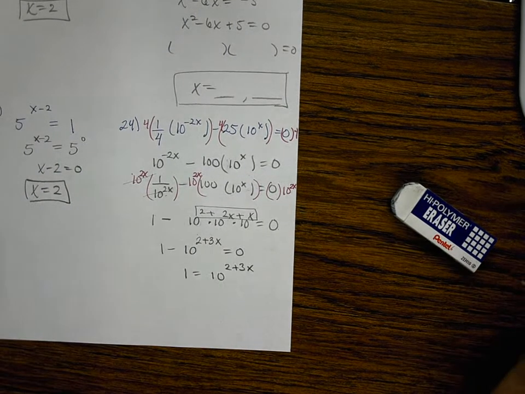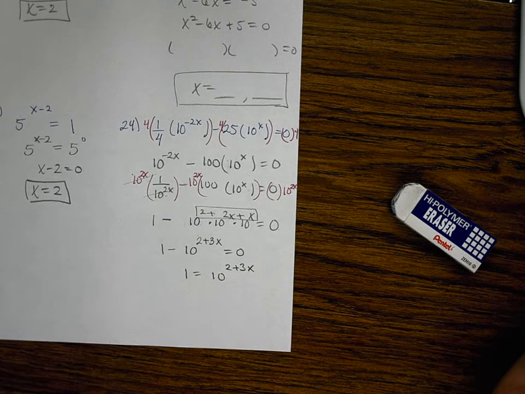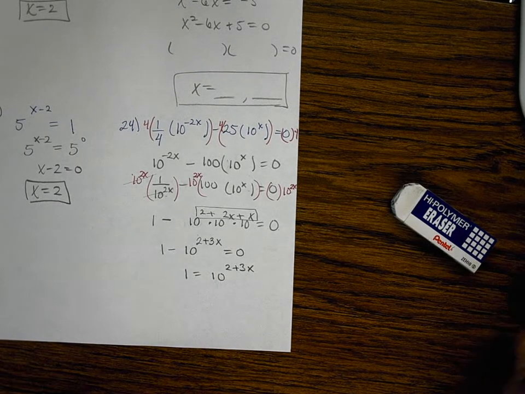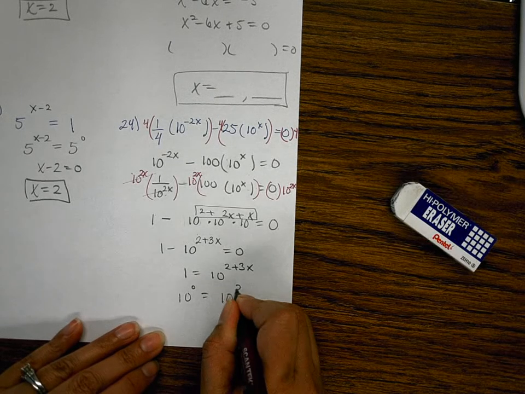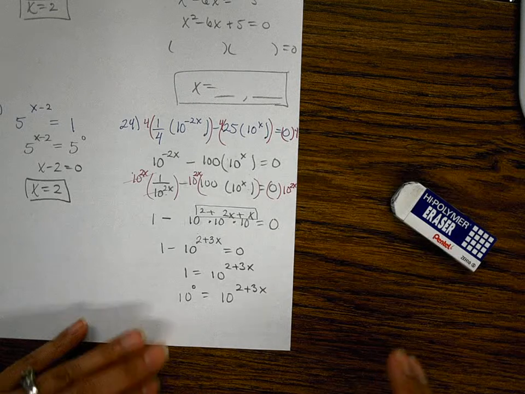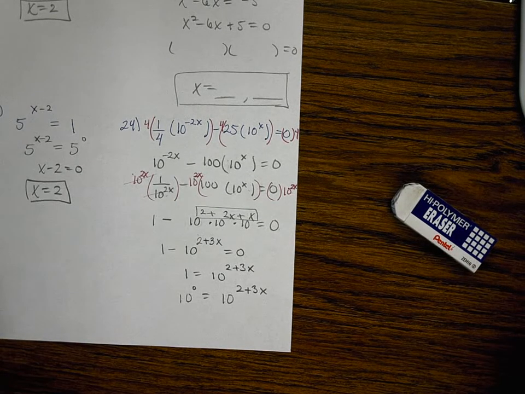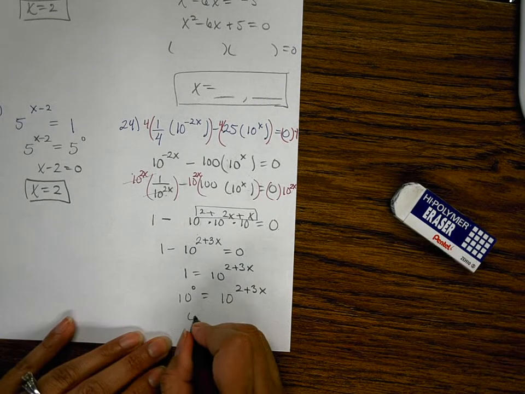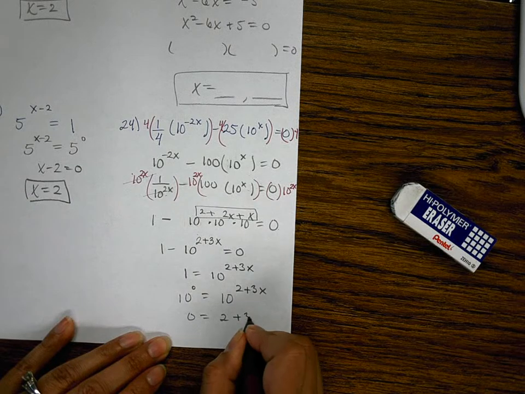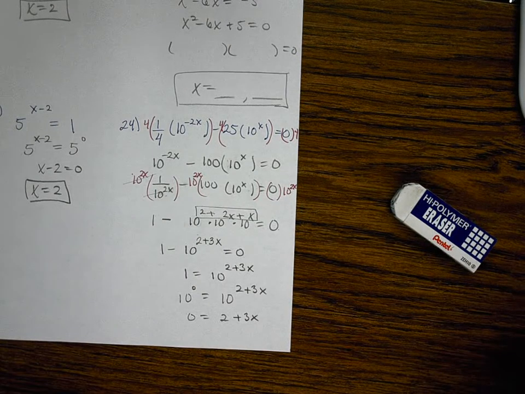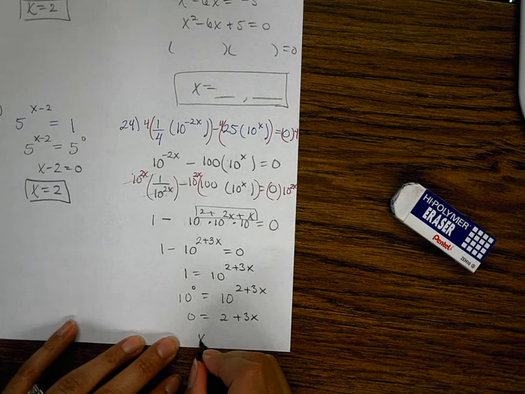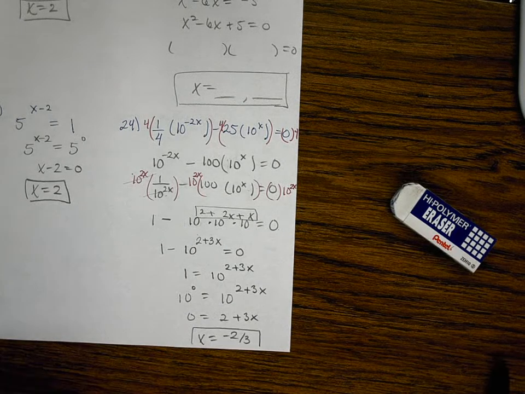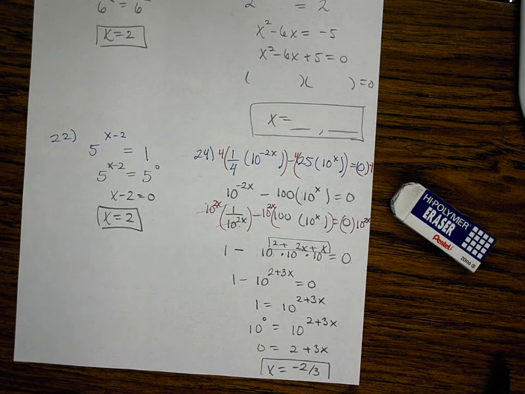And kind of like number 22, I want to get this to a base of 10. 10 raised to what power is 1? And now that we have them to the same base, 1 on each side, we can drop them and set them equal. Subtract the 2, divide the 3, you get negative 2/3. All right, that is it for this section of homework questions.